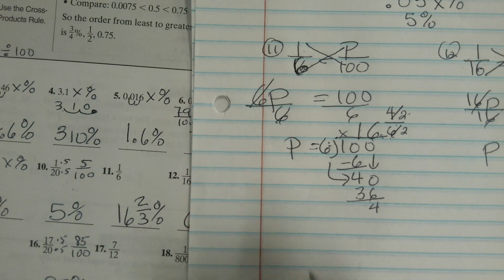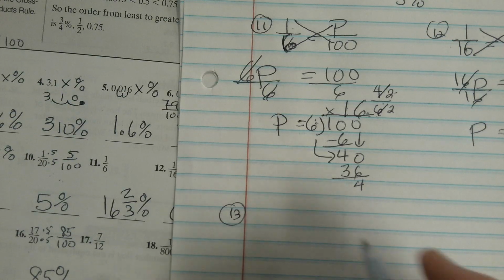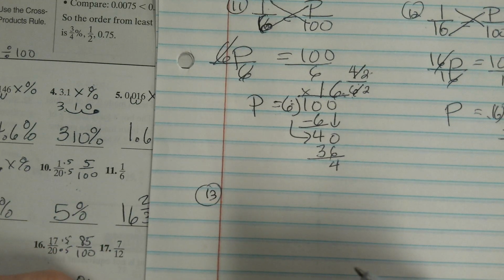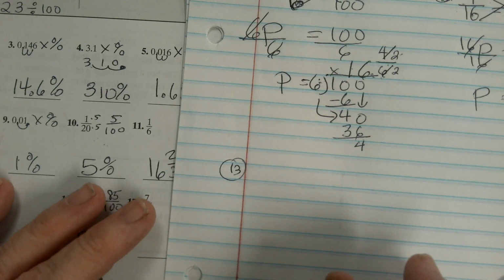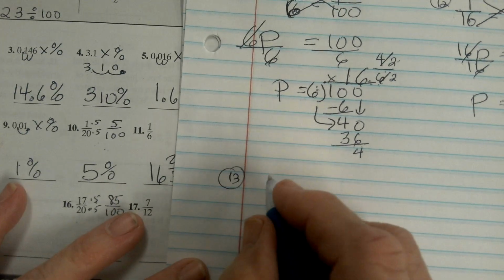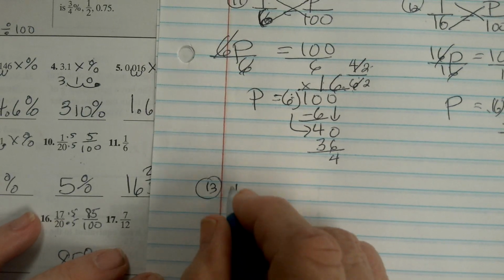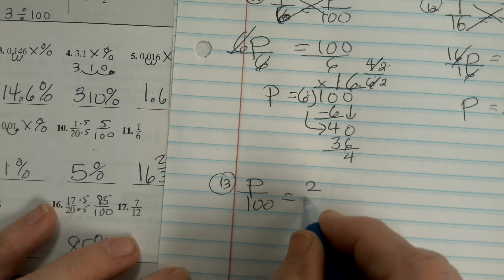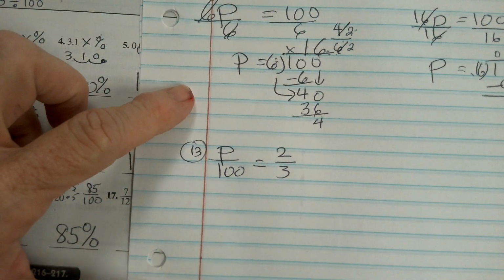All right. So on number 13, did anybody get number 13? Oh, I didn't do it. Guys, what's going on? So do I know the percent on number 13? No. So I'm going to, and it doesn't matter, by the way, where the P over 100 goes. I don't know the percent, so P over 100. And we're looking for the fraction 2/3.